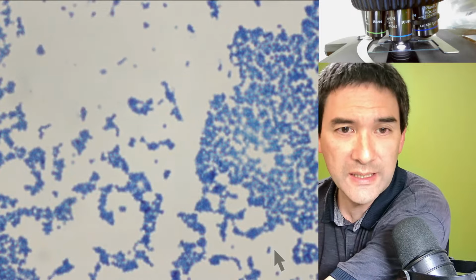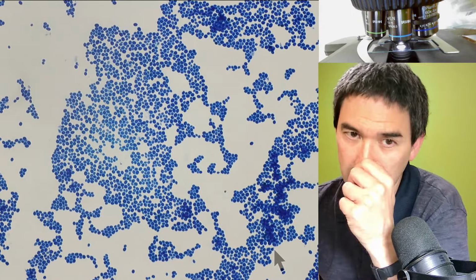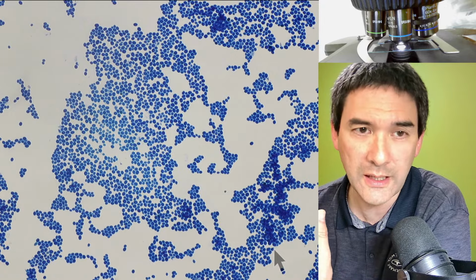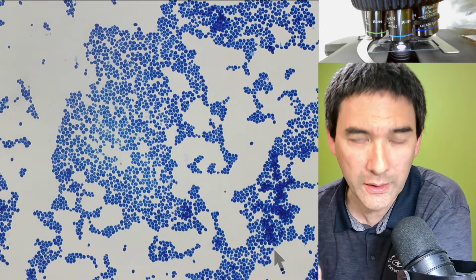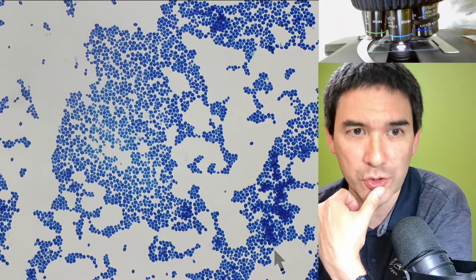I have to see if I'm able to find this, because it's kind of difficult. Here we go. Okay, so that is now the 40 times. The yeast cells are now surrounded by oil because I simply dropped the cover glass on top, but I'm not using oil immersion.